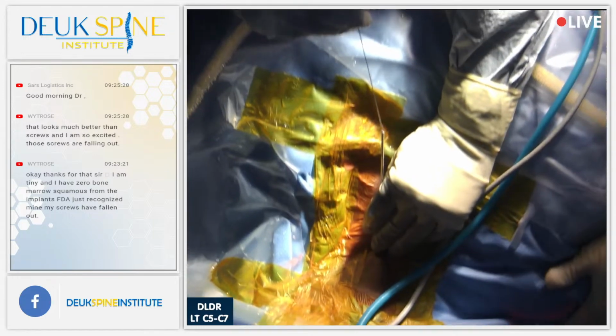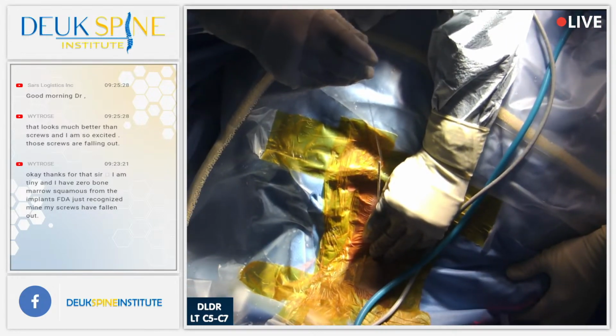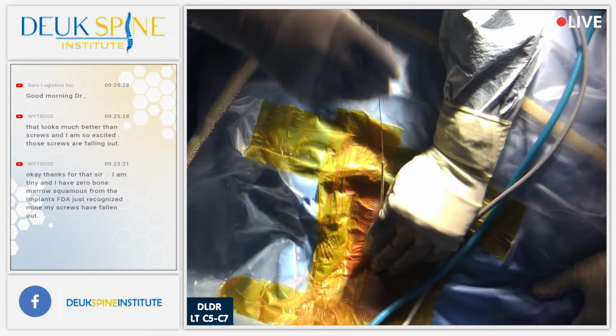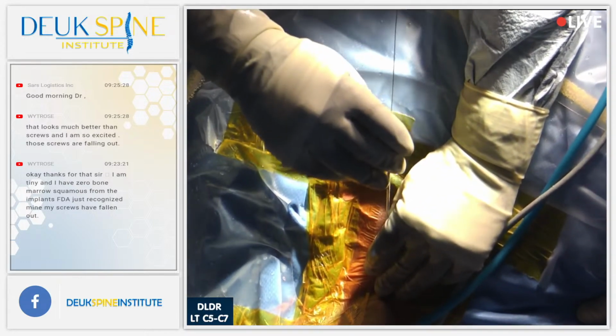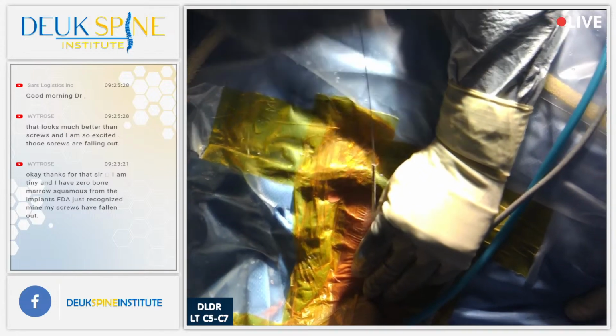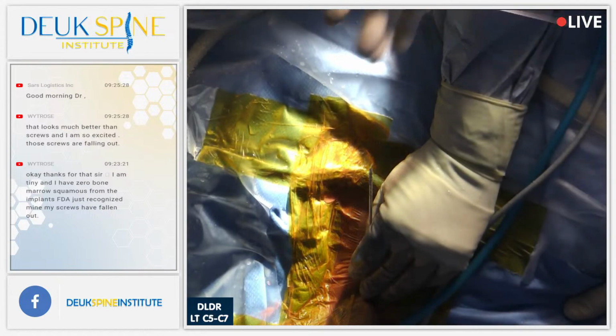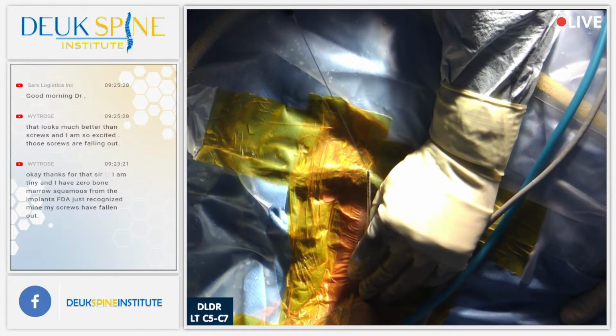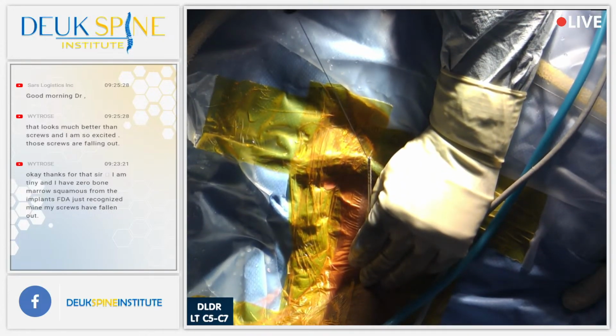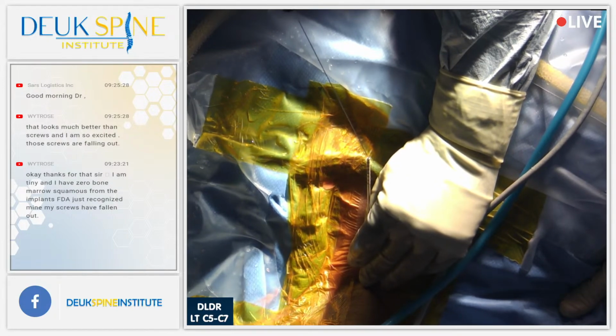Because we want that blue dye. It stains degenerated nucleus pulposus. And let me just say this: the herniated disc itself is degenerated, and the blue dye helps us. The Deuk spine blue dye helps us see that.